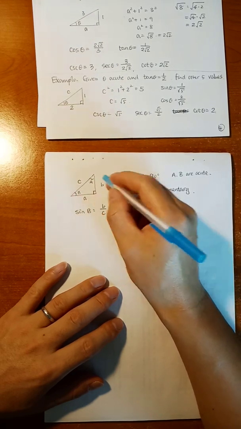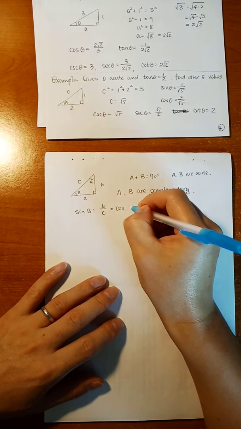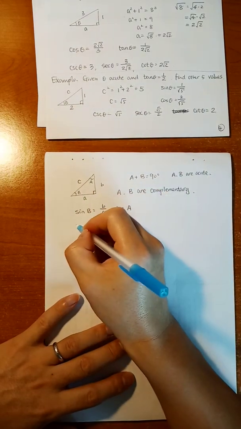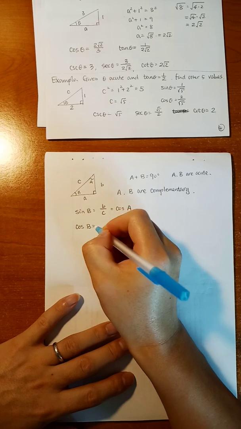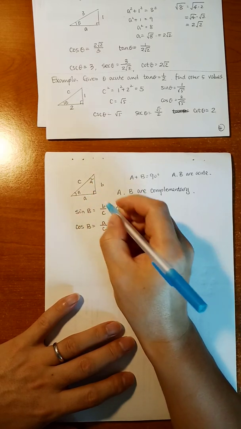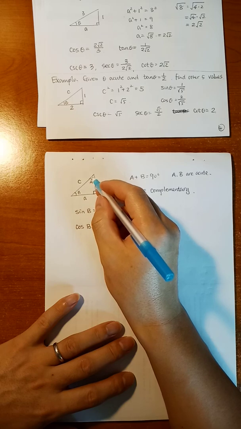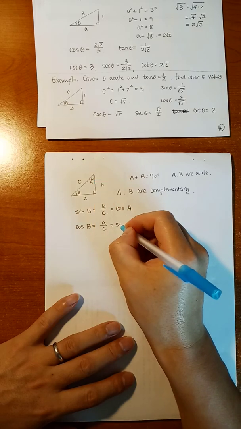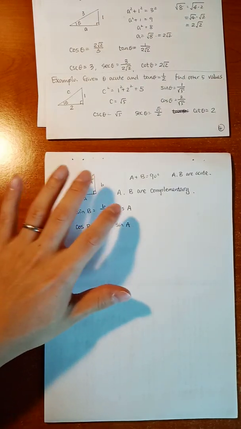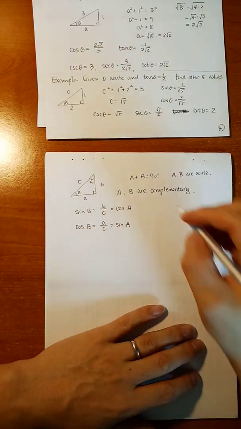So adjacent over hypotenuse is cosine. And the cosine of B is adjacent over hypotenuse; it becomes opposite with respect to angle A, so it's a sine. So sine B is cosine A, cosine B is sine A.